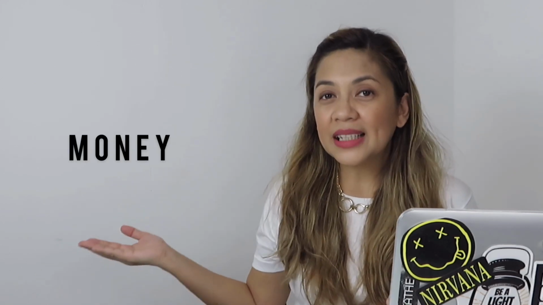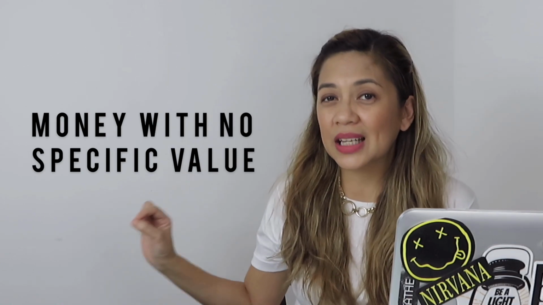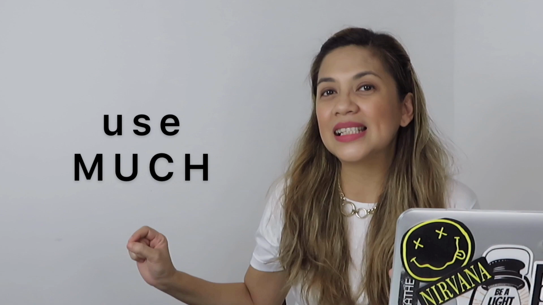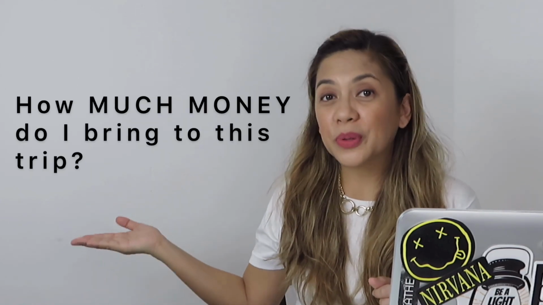For example, money. If it's just money in general, you cannot count it yet because there's no specific value attached to the specific noun. So in that instance, use much. But if you break it down to, let's say, pesos, then you can use many. For example, how much money do I bring to this trip? This uses much because the specific value is not yet determined.